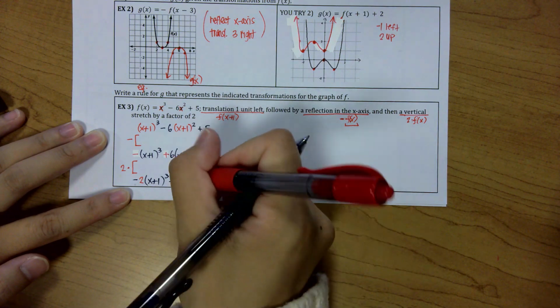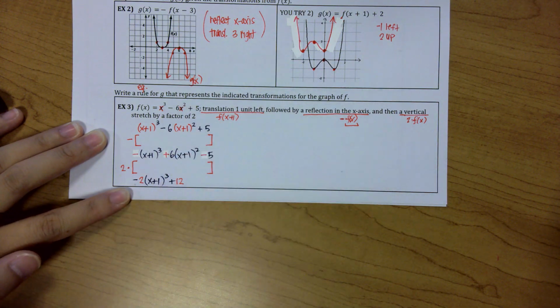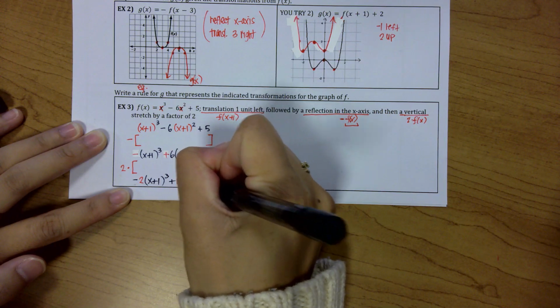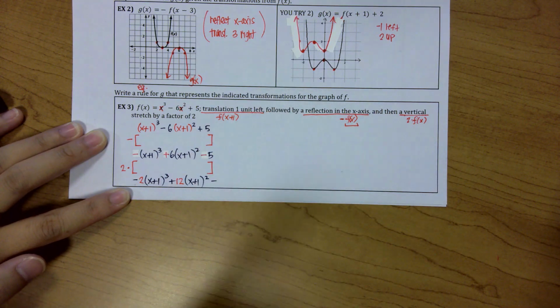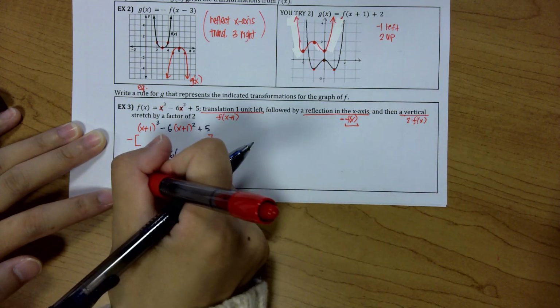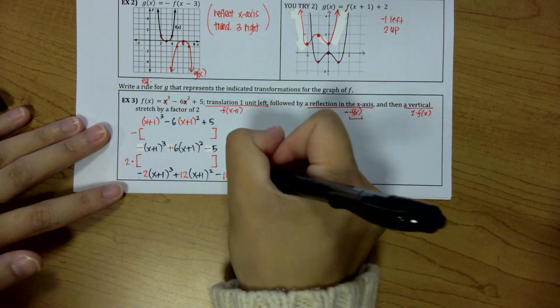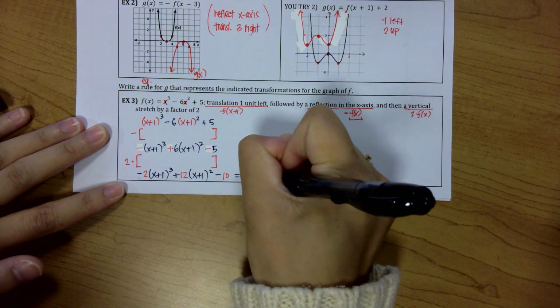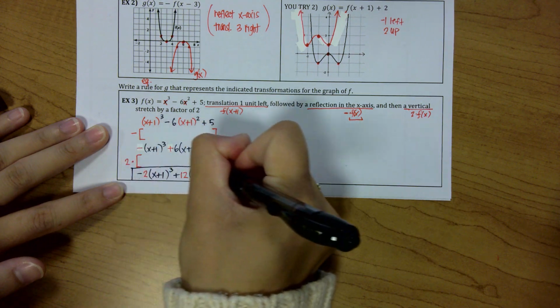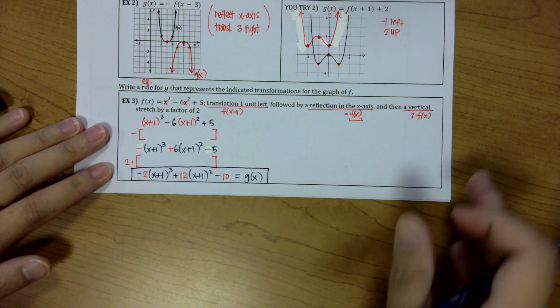Positive stays, but instead of 6, it's now 12. x plus 1 squared minus 10. Okay, and we are writing a rule for G, so this equals G of x. Okay, please box your final answer. And that's what we've got.